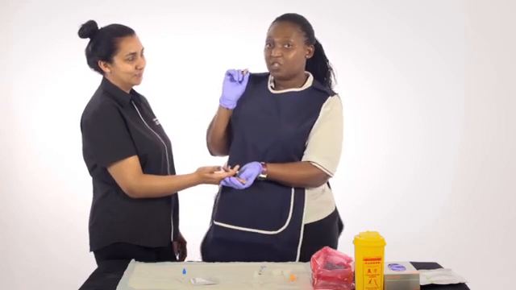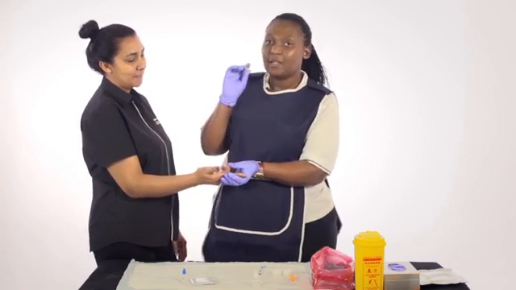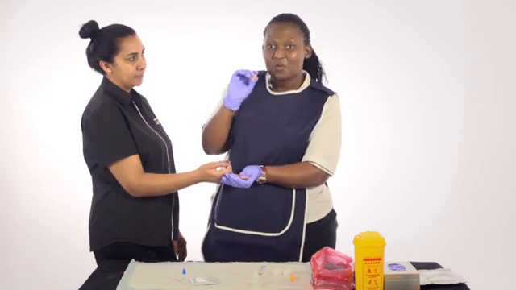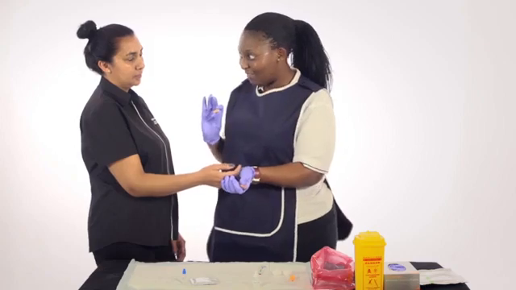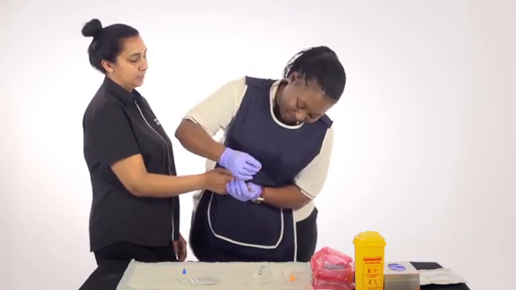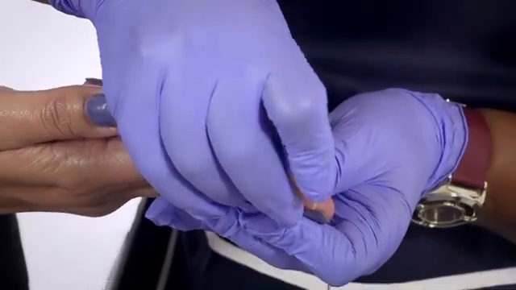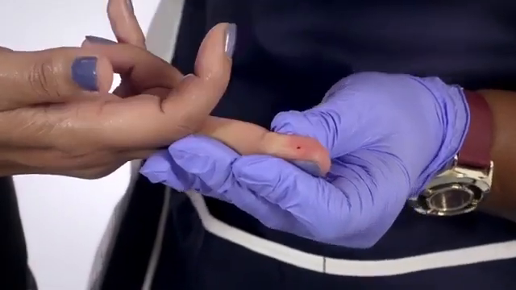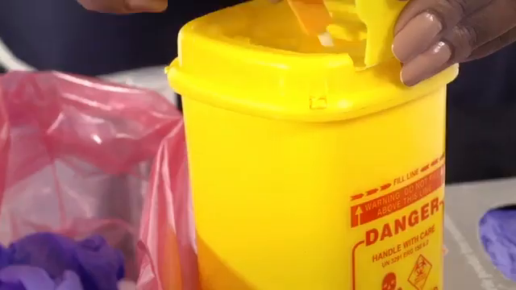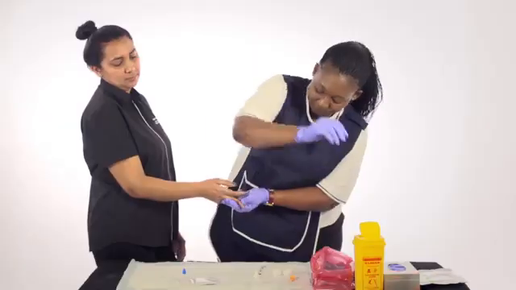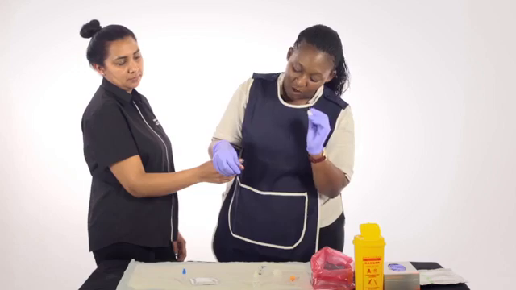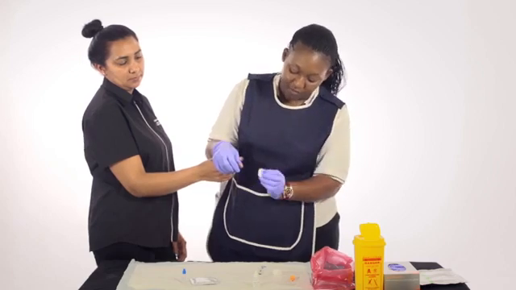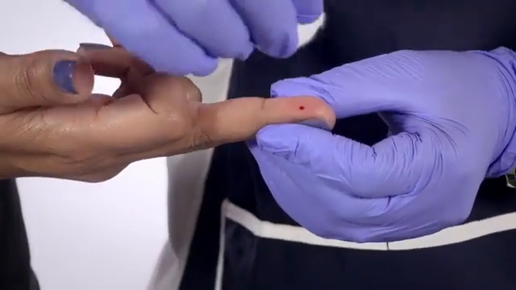It is also important to reassure the participant that it is a little bit painful, so they need to be patient. And now, what is also important, you will need to wipe off the first drop of blood and discard it.